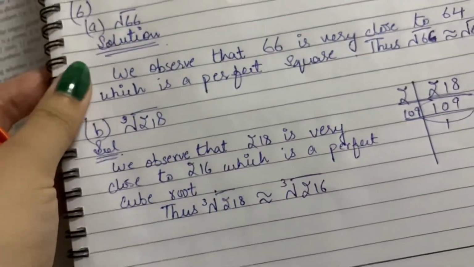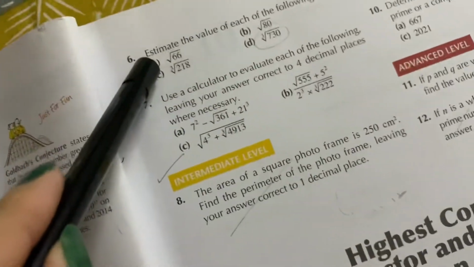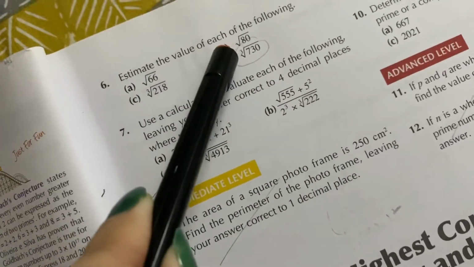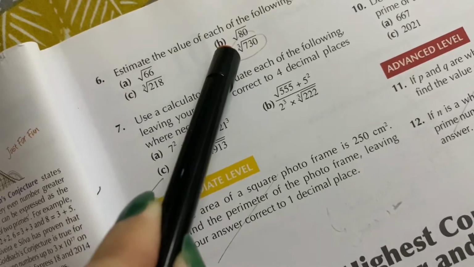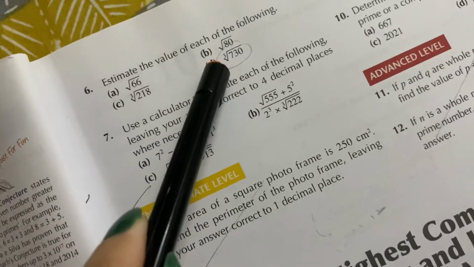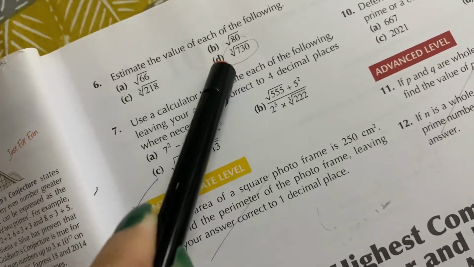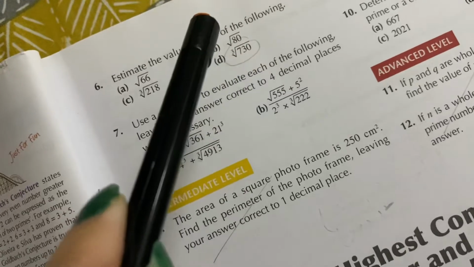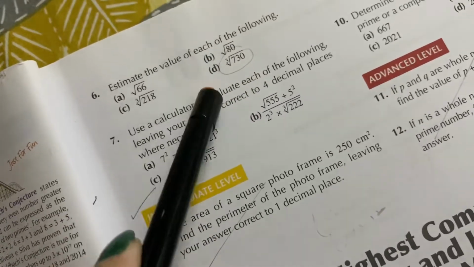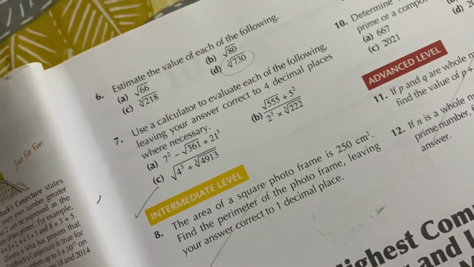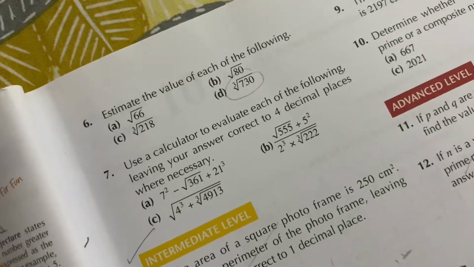Okay class, this is basically for those numbers which are not perfect squares. You will think about that specific perfect square which is very close to these numbers. When you solve this question, you will think about that perfect square which is very close to 80. What is that number? You will find it out by yourself. All right. Okay, for D part 730, you cannot find it by prime factorization. You will think about that perfect cube which is very close, and then you will find the solution for that specific number. All right, I hope it is clear.